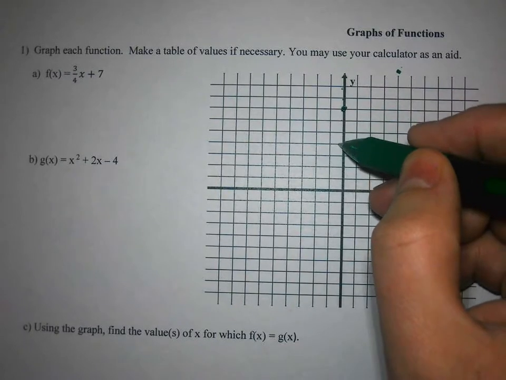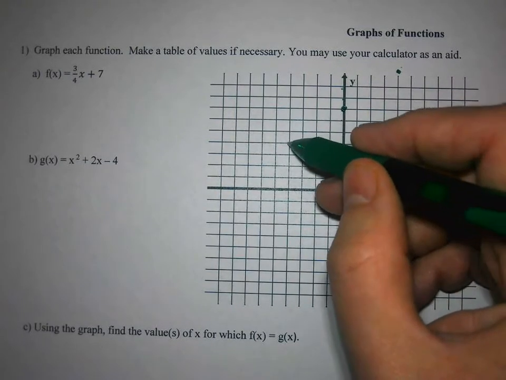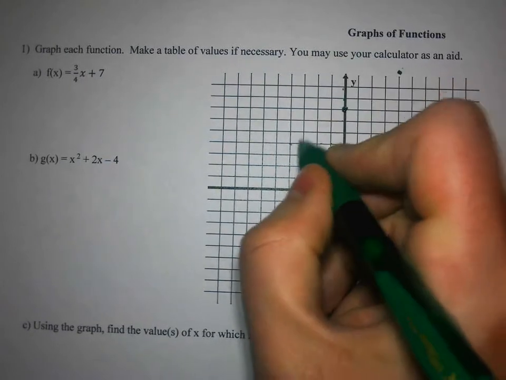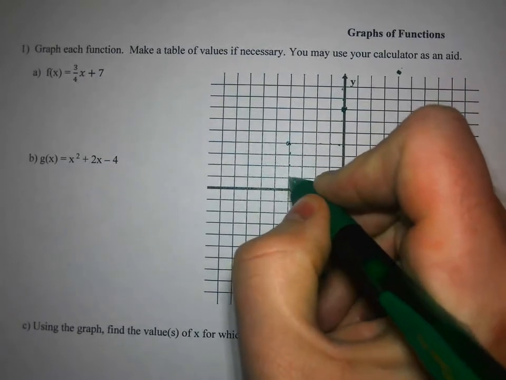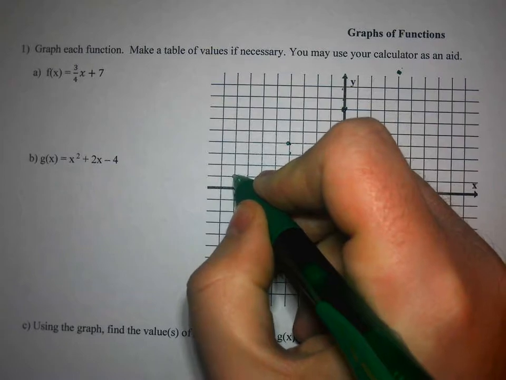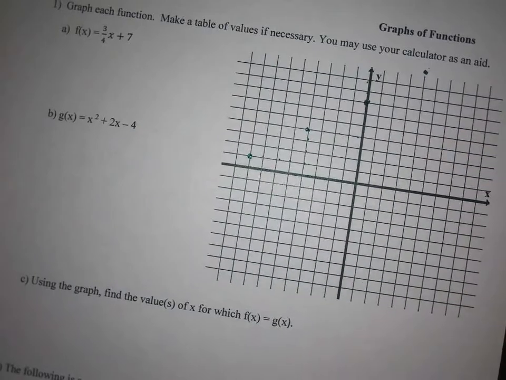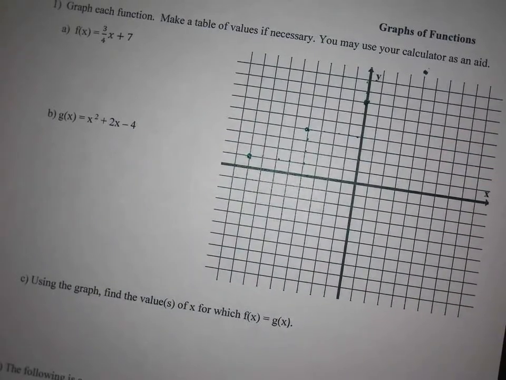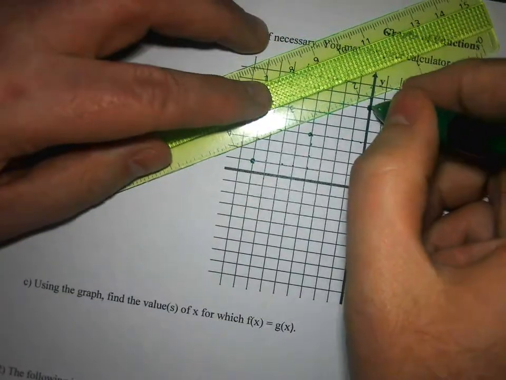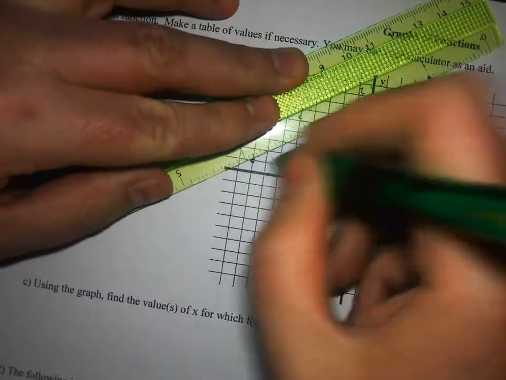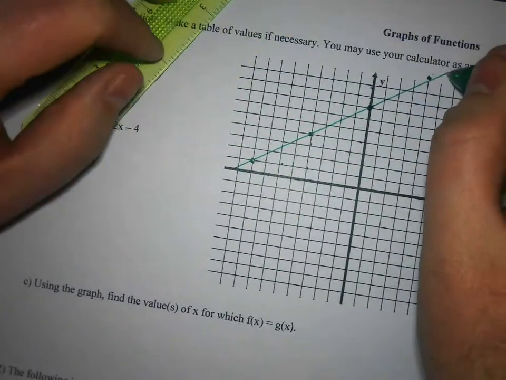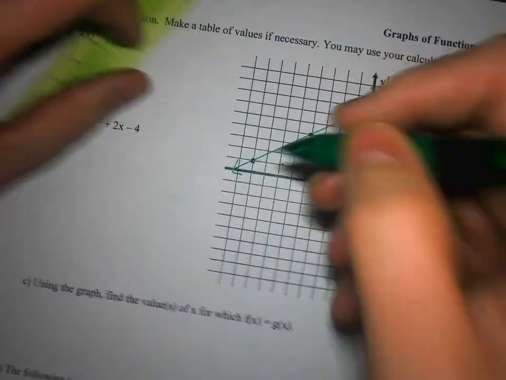Down 3 and to the left 4. So down 3 and to the left 4. That'll keep us on our line. So if we draw that, we end up with that graph.